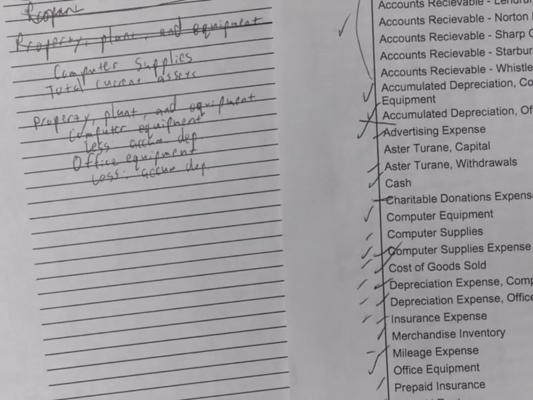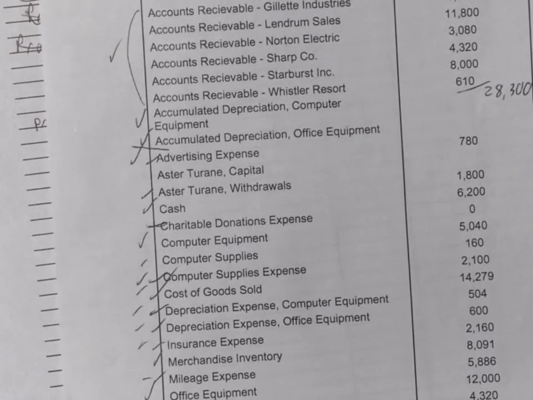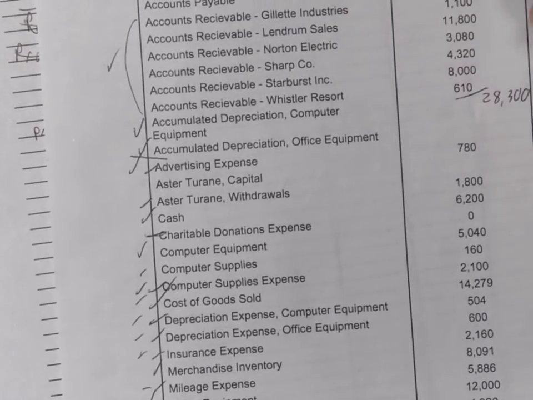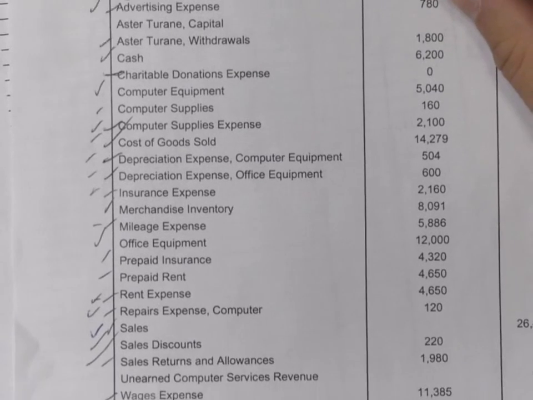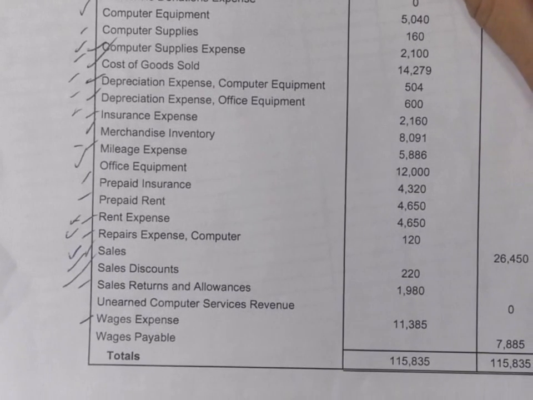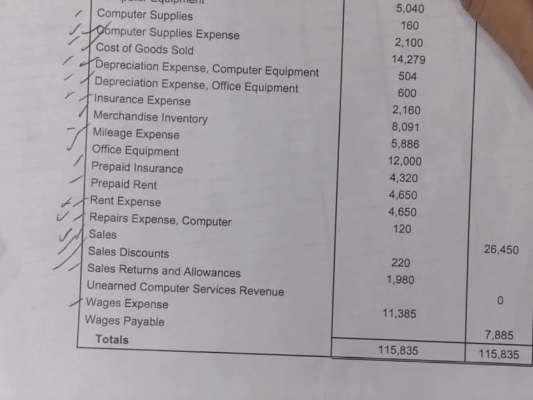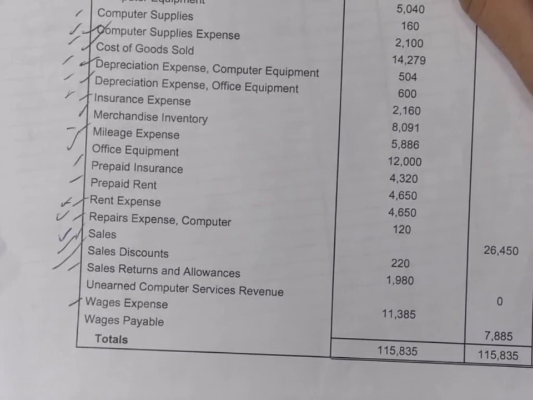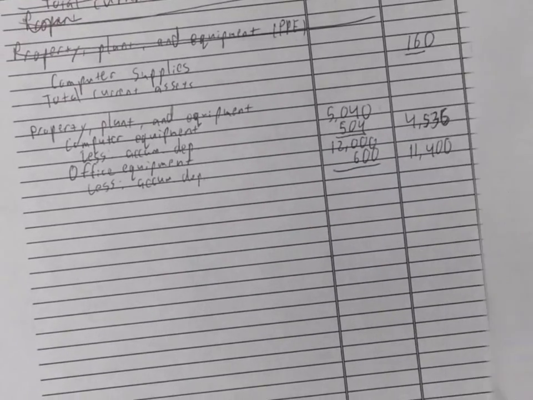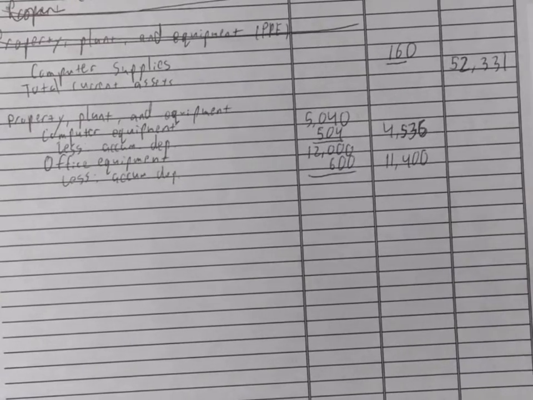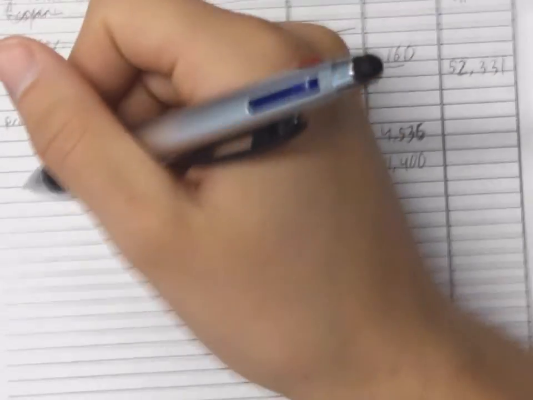Now, is there anything else that could be considered an asset here that I'm missing? I don't see any. I think we got it, guys. No. Okay. So we have total assets. Let's first add this up. Let's not get ahead of ourselves.